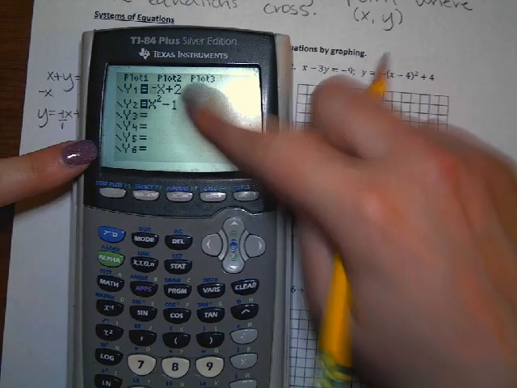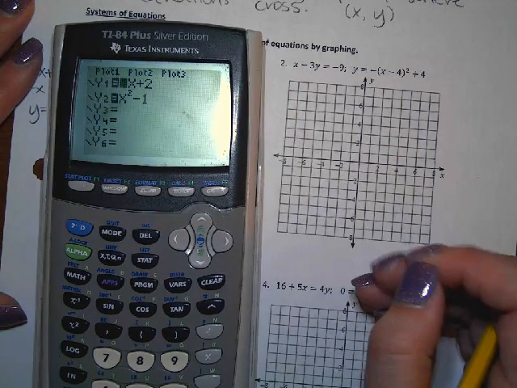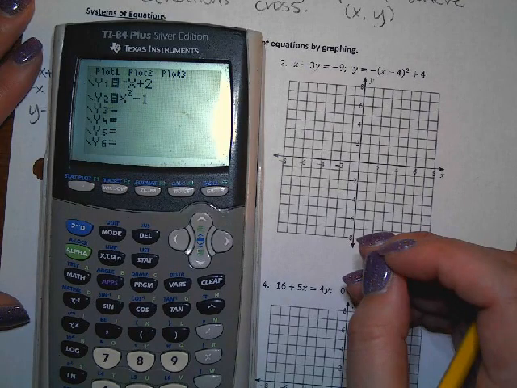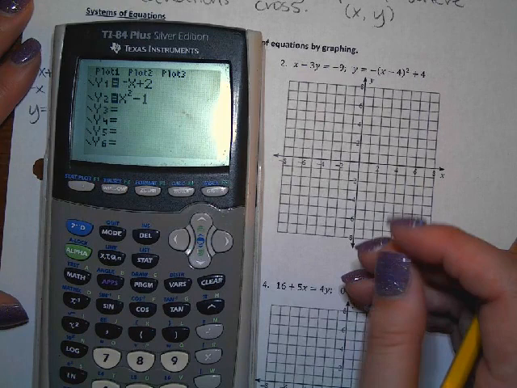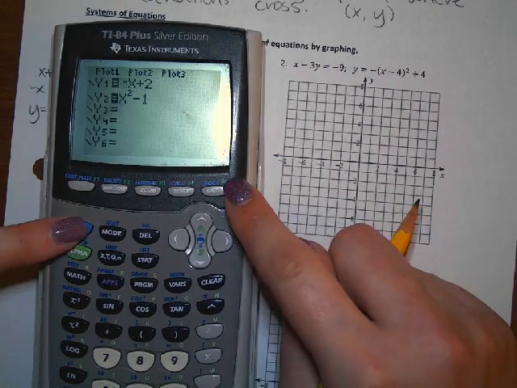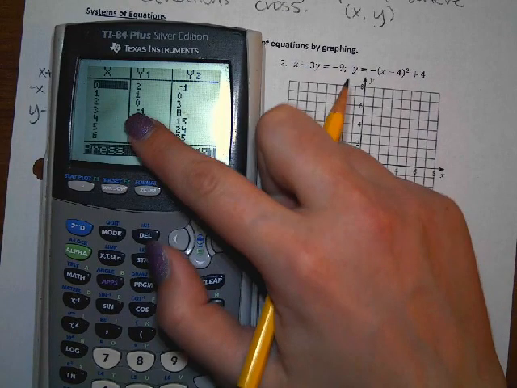All right, so there are our two equations. I'm assuming most of us are great at doing parabolas by hand. Anyone did it? No, lots of blanks. So go ahead and hit second graph. Since this is the equation we had, we're going to look at y2.